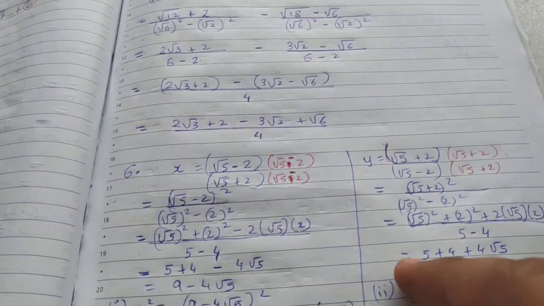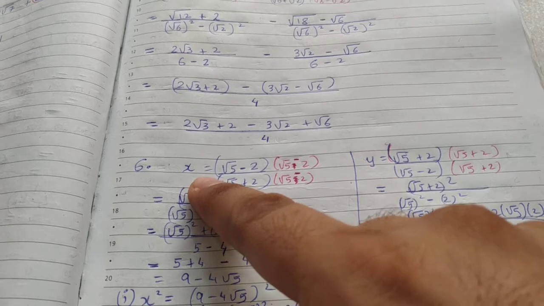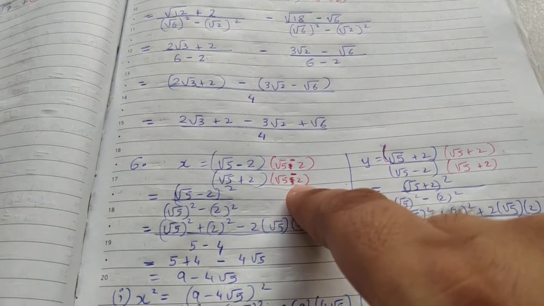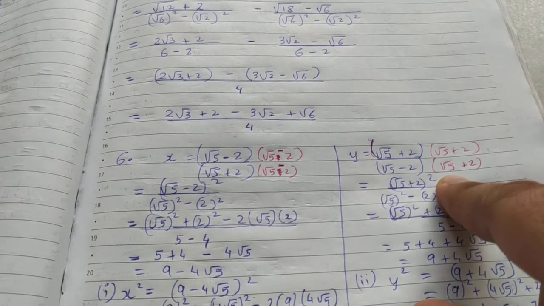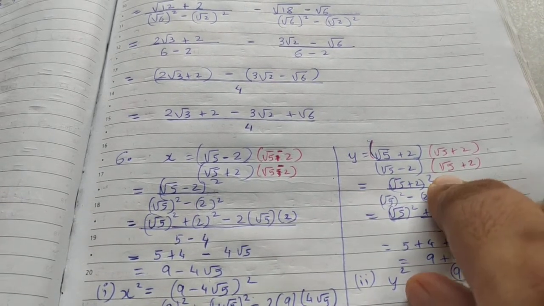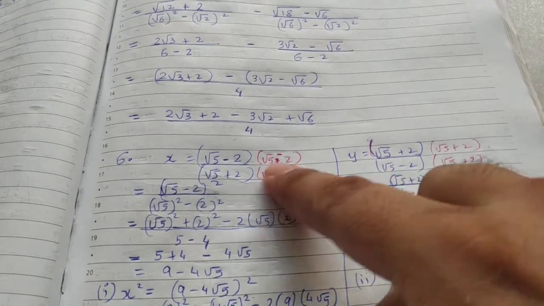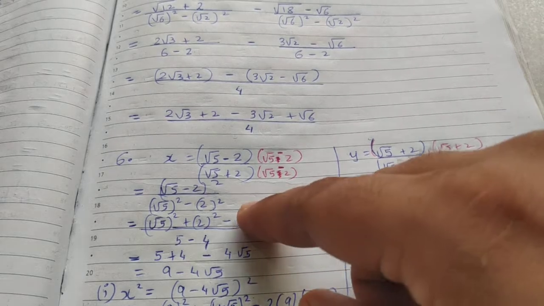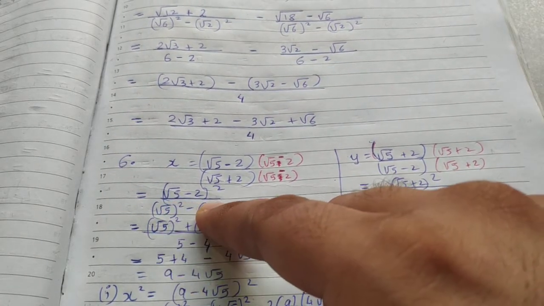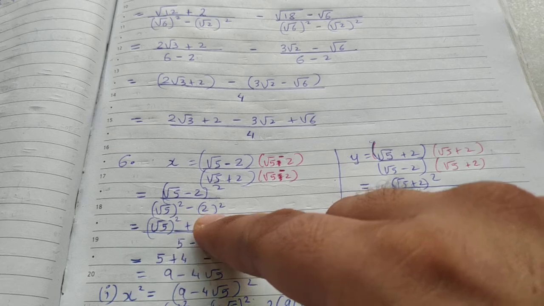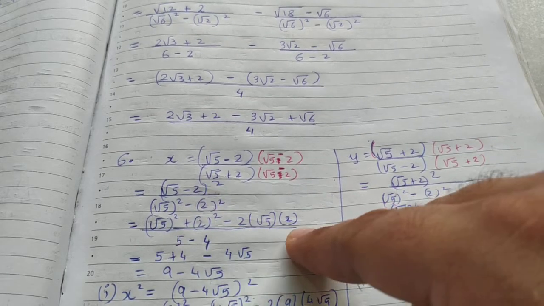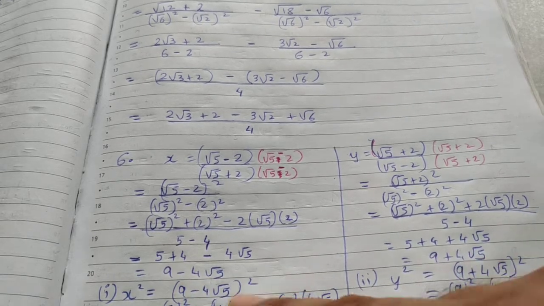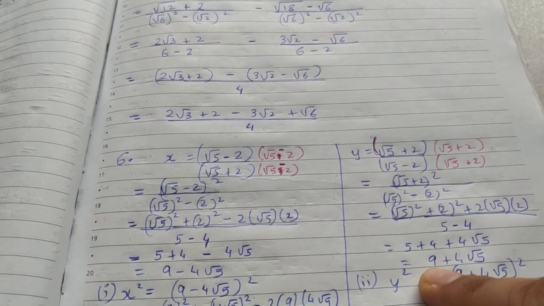So just the usual method, we rationalize the denominator for x by multiplying with its conjugate, which is root 5 minus 2. And here also we rationalize the denominator. It's a coincidence that these two numbers are conjugates of each other. Anyway, solve them separately. You can even solve them one below the other. So the numerator becomes a minus b the whole squared and the denominator is a squared minus b squared. Apply the respective formulae and we get the final answer as 9 minus 4 root 5. Similarly, we get the formula here as 9 plus 4 root 5.